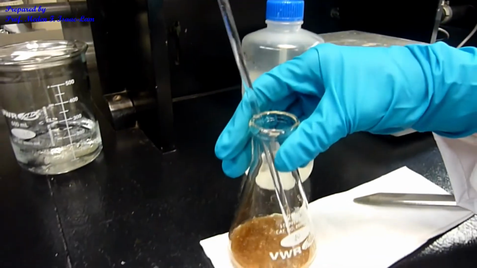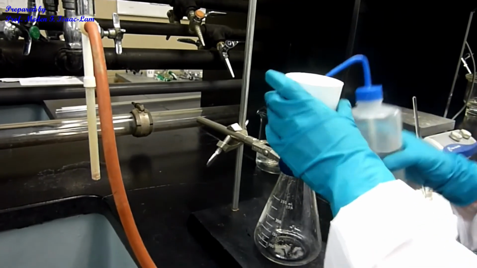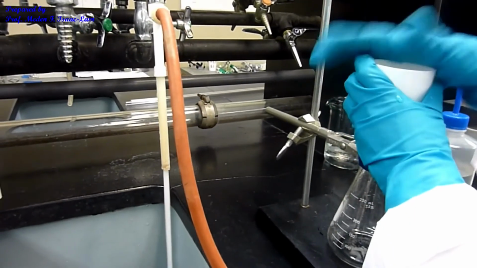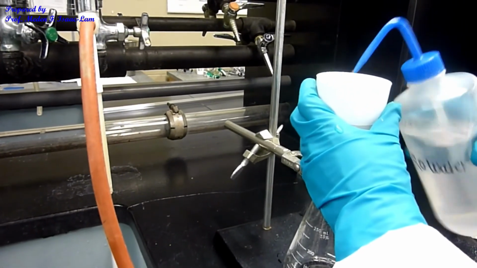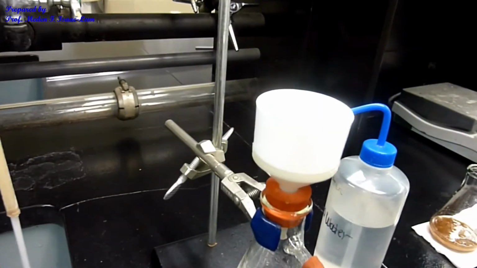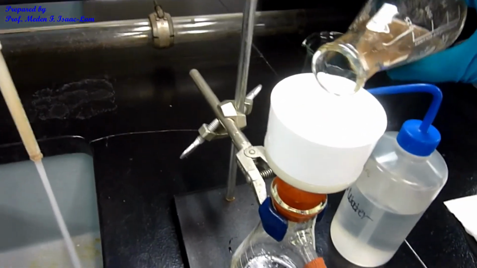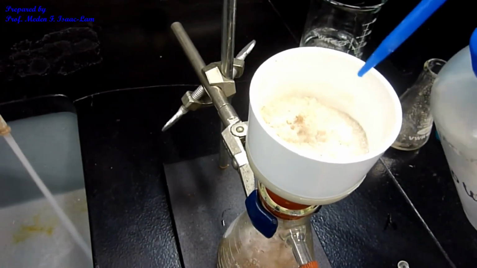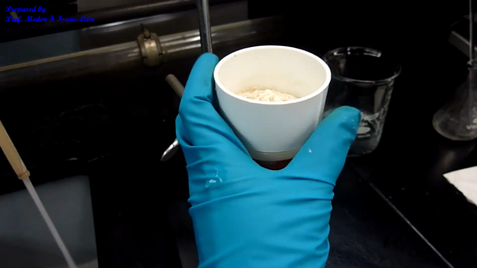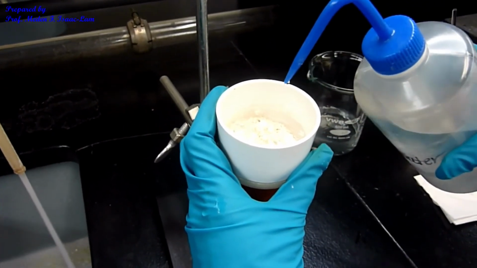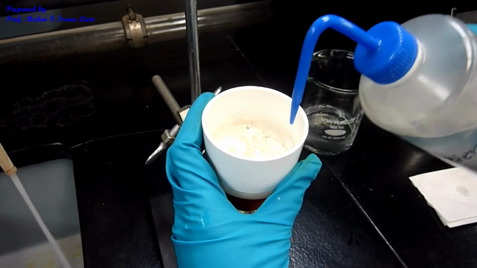So now I'm going to filter it. Again, we're not really concerned about the amount as long as we have enough to do the melting point. So I press it. And now I'm ready to filter. Okay. So I'm just going to let this dry for a week, and then we're going to do the melting point determination next time.